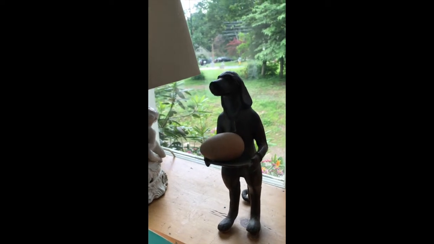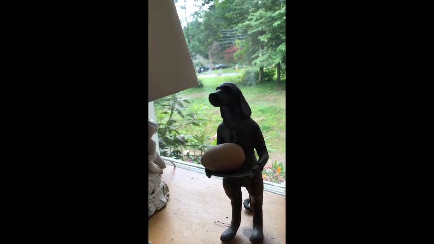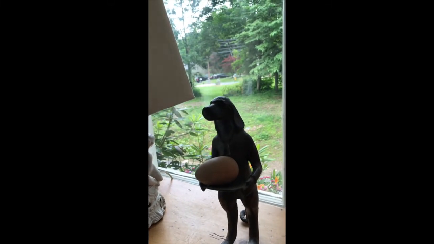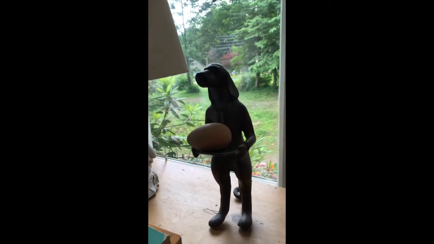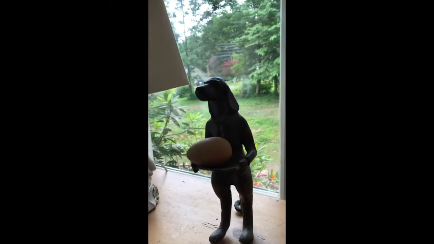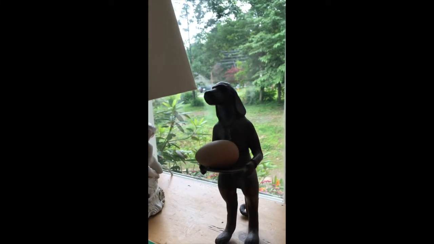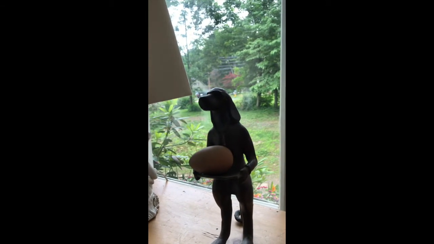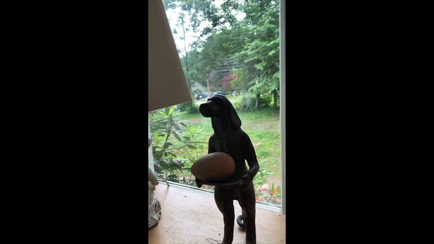Our next element is form. We know that form is a three-dimensional version of shape. The dog statue is a form, and the wooden egg that he's holding on his tray is another form. We call them organic forms because they pretty much are things we see in nature, not something geometric that is man-made. So we would call them organic.